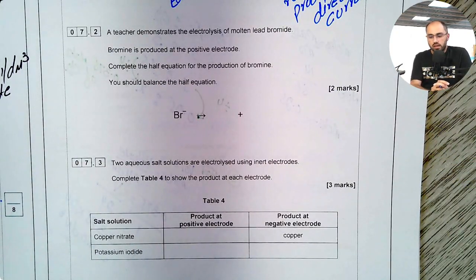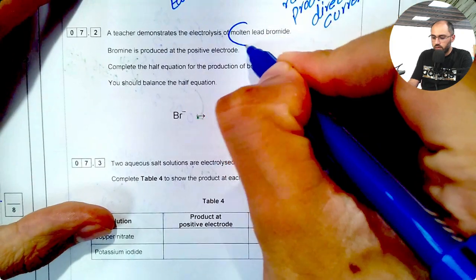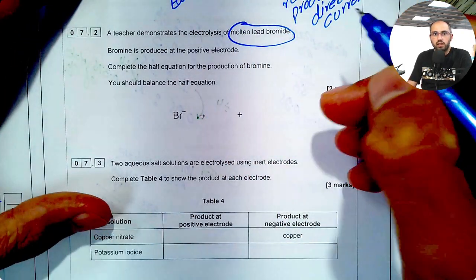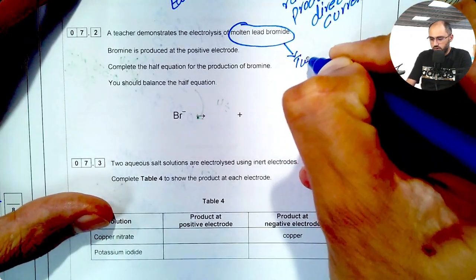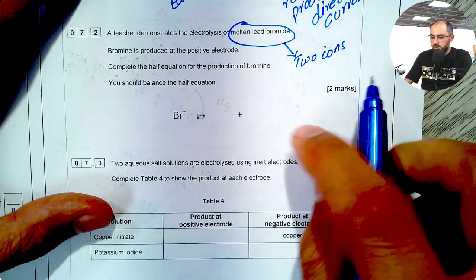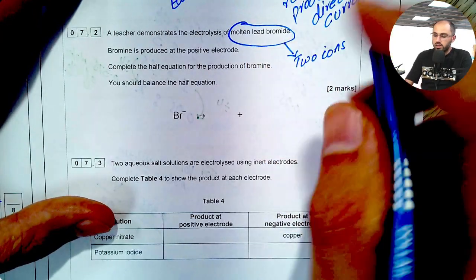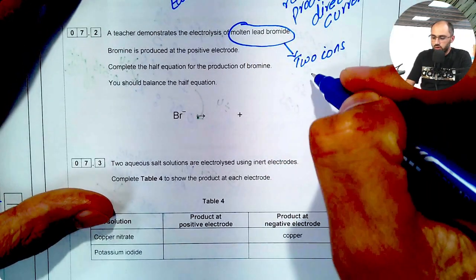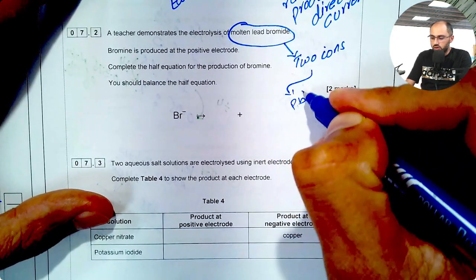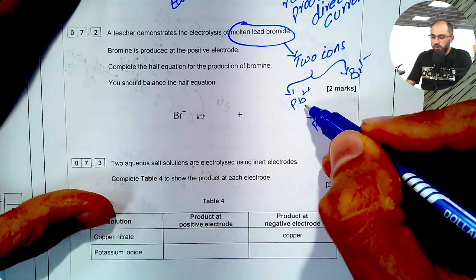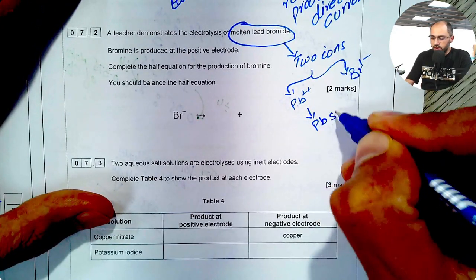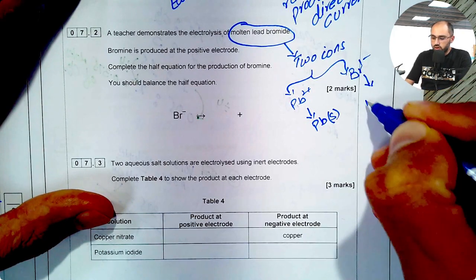Next part says, a teacher demonstrates the electrolysis of molten lead bromide. So the moment I see molten lead bromide, I need to remind myself that there are only two ions. This time it is lead bromide. So the two ions will be lead, which is Pb2+, and Br1-. This ion will change into Pb solid, whereas bromine will change into Br2.